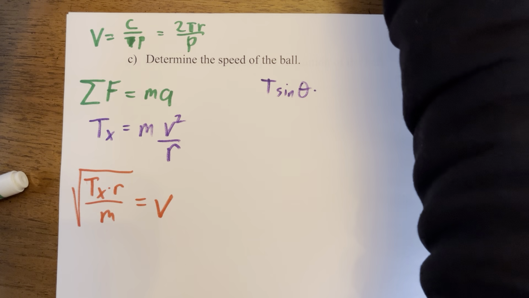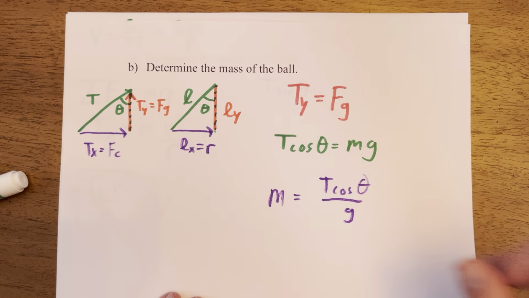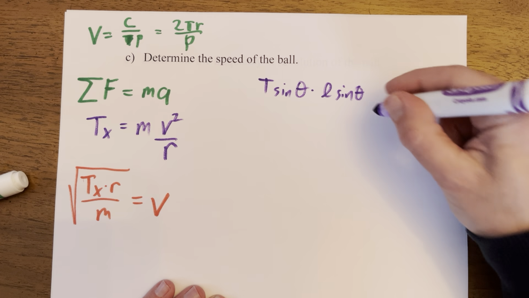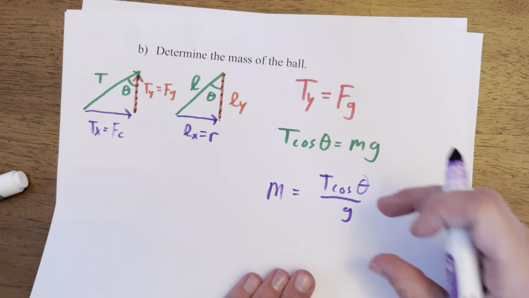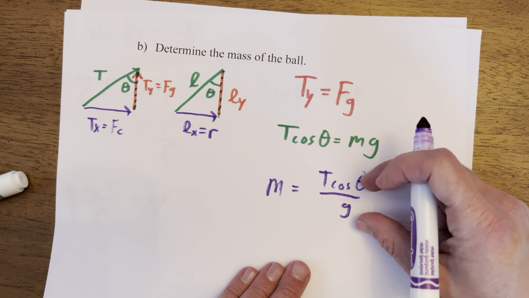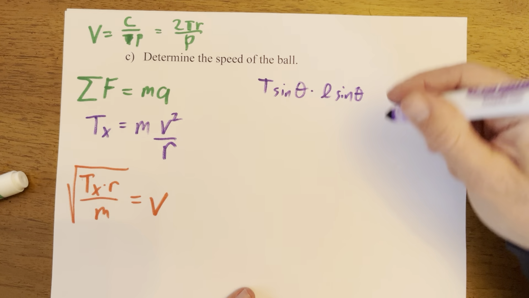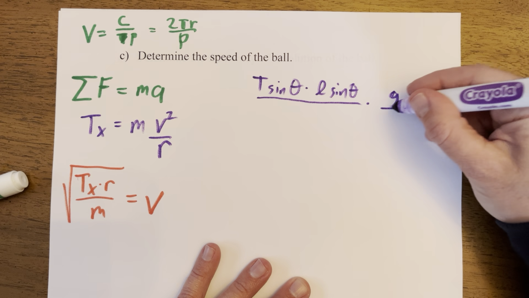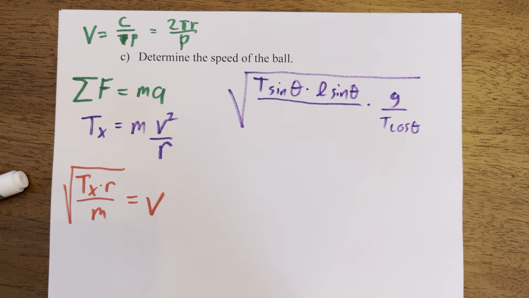I'm gonna multiply that by the radius. As we talked about before, the radius is the Lx, which is also the opposite side. So this is gonna be L sine of theta that will give us that value. And then we're going to divide by m. But m, if you remember, is this fraction right here. And since I'm dividing by a fraction, that's the same thing as multiplying by its reciprocal. So I'm just gonna flip this whole fraction right here. And so all of this is basically multiplied by g over T cosine theta. And all of this is underneath a square root there.